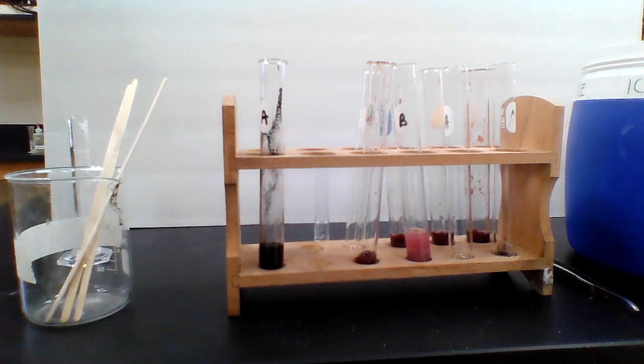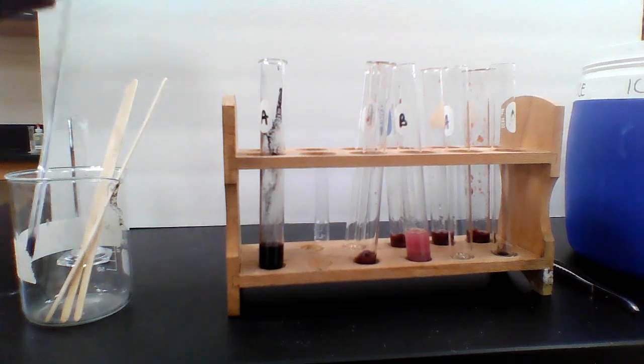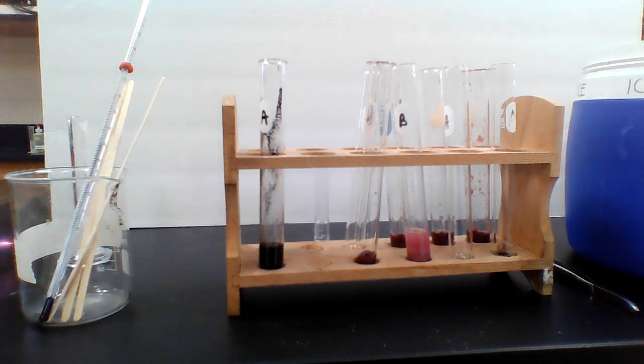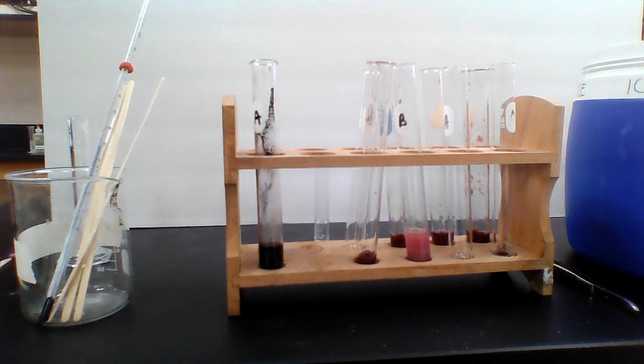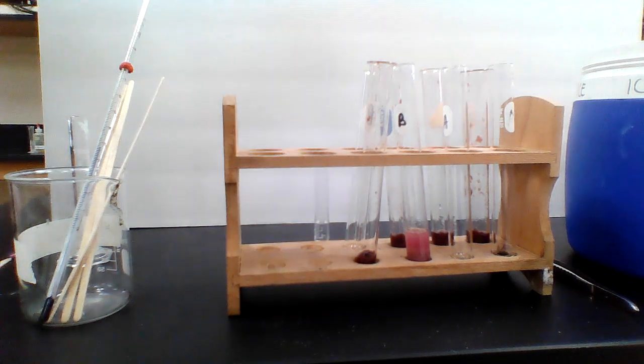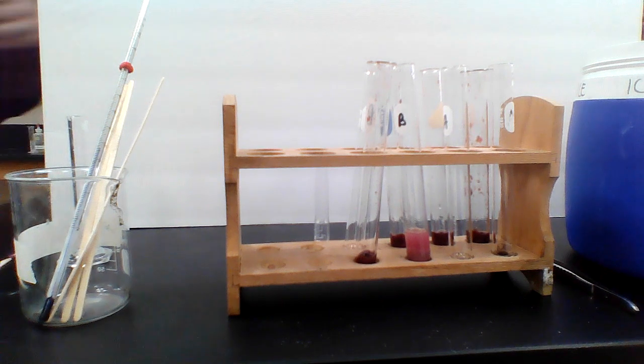So for this one, you should have written the starting temperature was 26. The ending temperature was 37. You could rate the bubbles on your own. So if it got to here, then you would say it's a 5. If it got to the top, you'd say it was a 10. But you rate the bubbling yourself. And then the splint test was a yes. So hopefully that's everything. Let's move on to the next one.